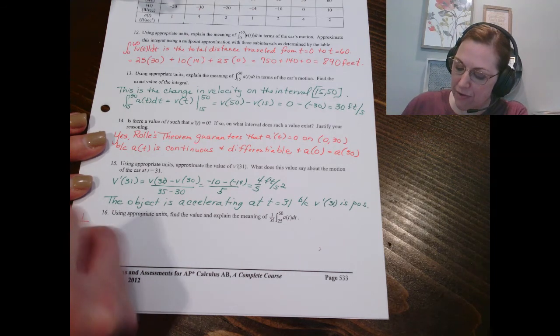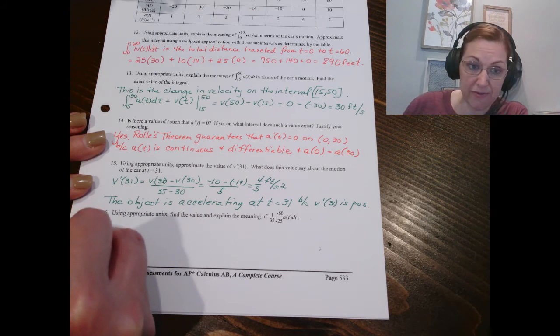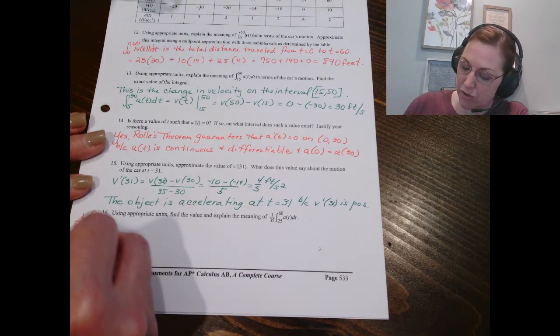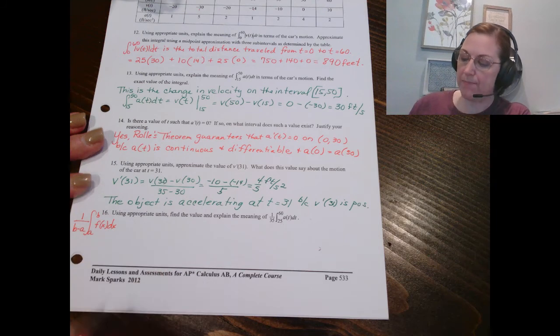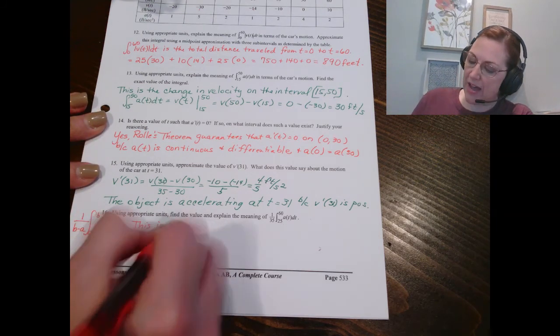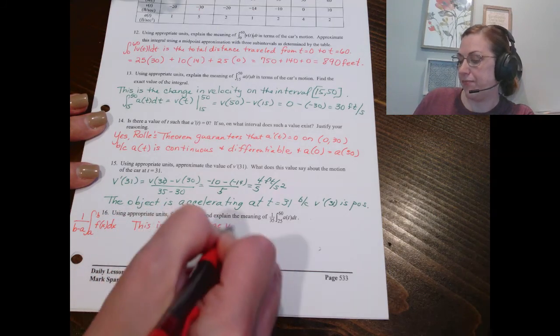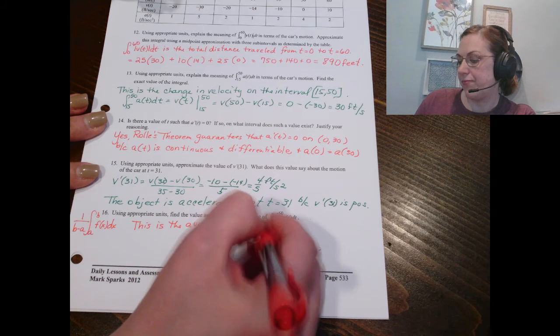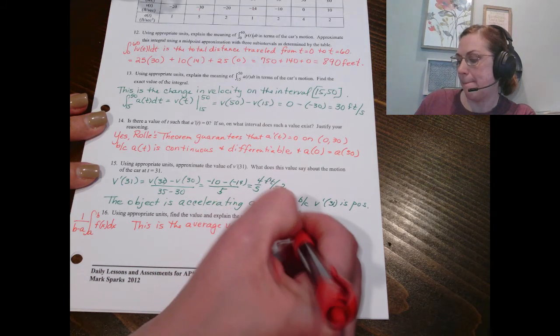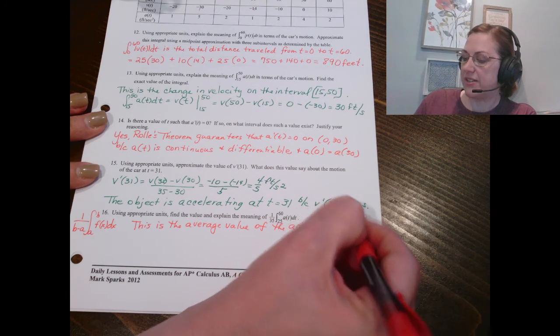Remember average value formula, 1 over b minus a, integral from a to b of some function. Okay, so this is the average value of the acceleration on the interval from 25 to 60.